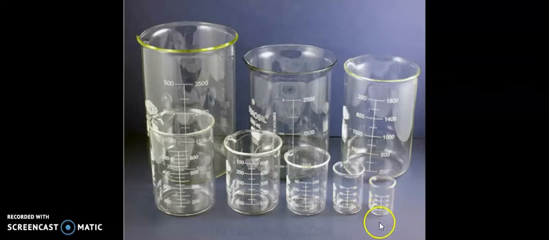The smallest beaker takes less thermal energy from the heater, because, as we learned, thermal energy is the flow of energy from the heater to the beaker, or from one object to another. When the heater transfers thermal energy to the beaker, the beaker with the smallest mass of water takes the lowest thermal energy.